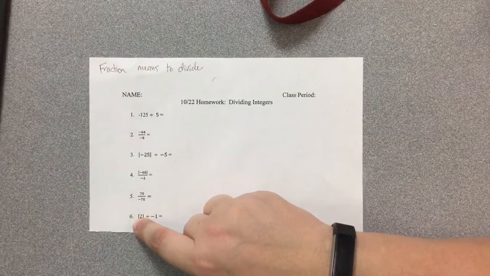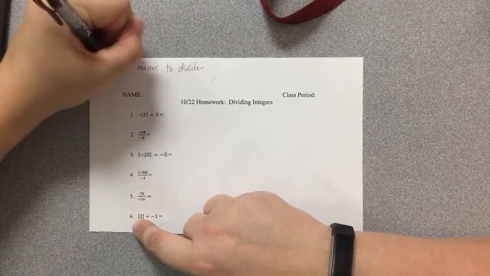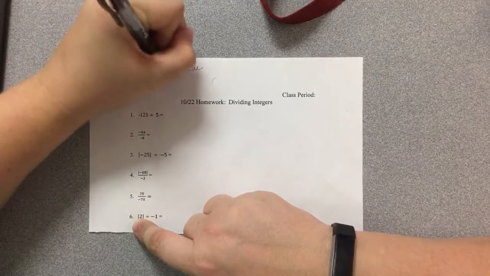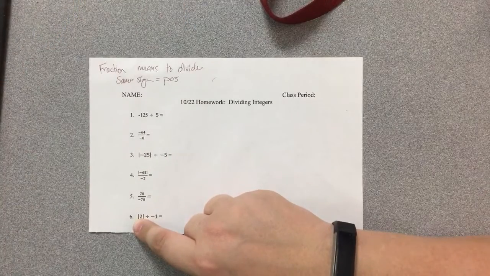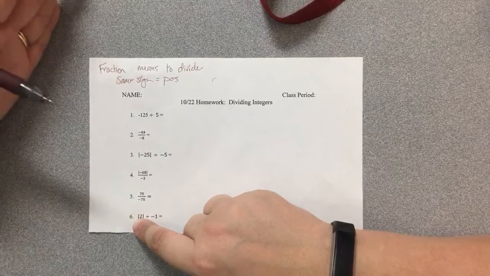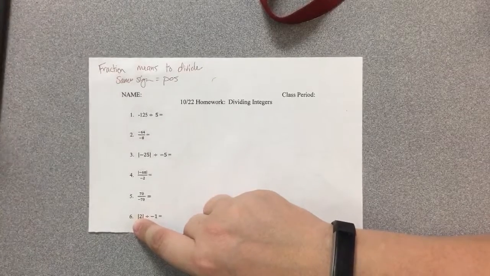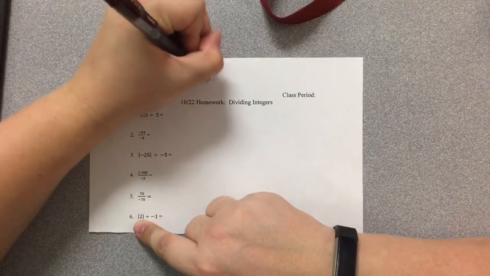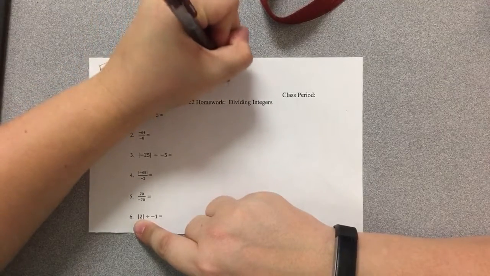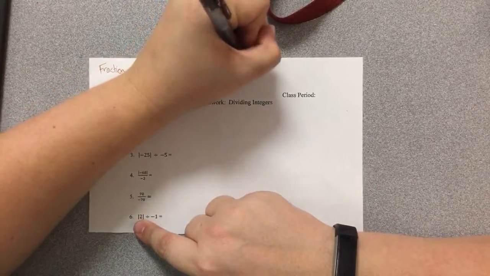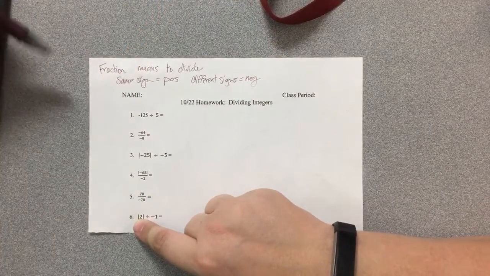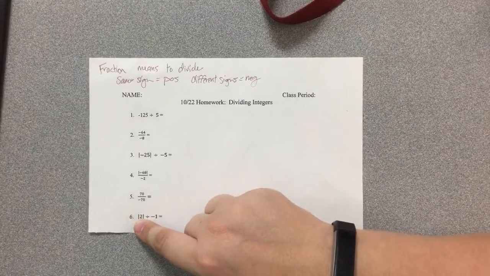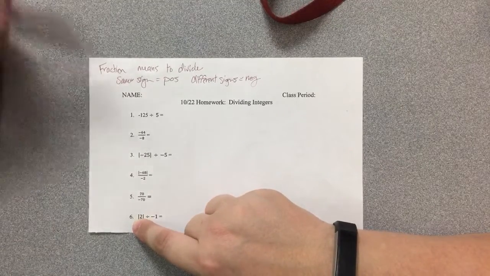Now, the other thing is our signs. We talked about if it's the same sign, it's a positive. So if it's a negative divided by a negative, or a positive divided by a positive, it's going to be positive. Different signs is negative. So in other words, a negative divided by a positive is a negative, and a positive divided by a negative is a negative.